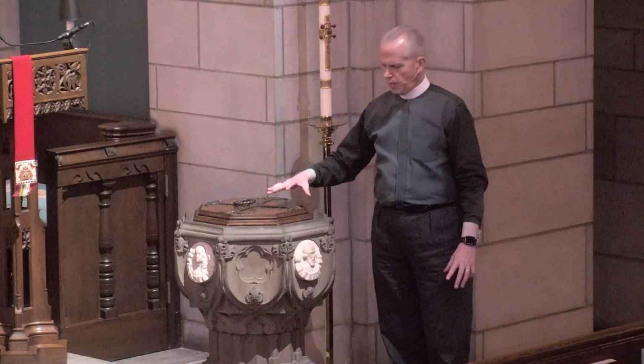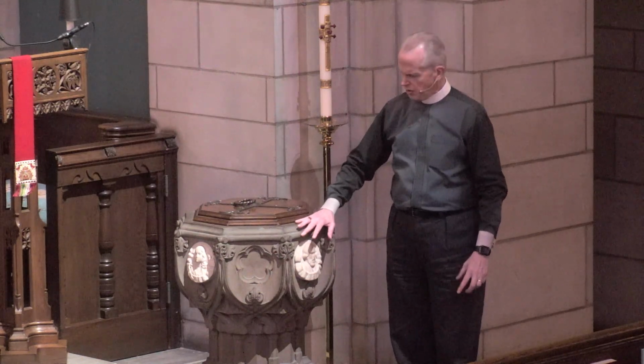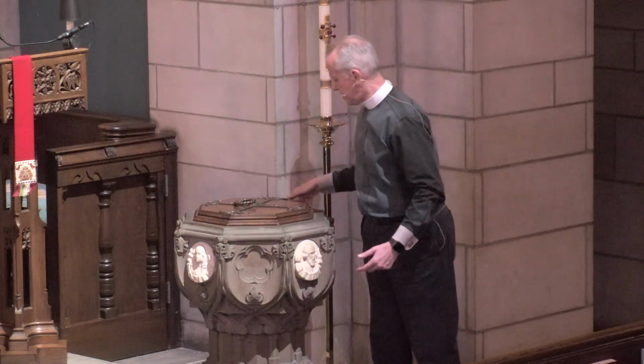But an interesting thing, as you look at the font, is that by tradition, a baptismal font should have 8 sides to it. Should have 8 sides, an octagon. 1, 2, 3, 4, 5, 6, 7, 8. And that is for a very specific purpose. The 8 sides remind us of the story of Noah and the ark.